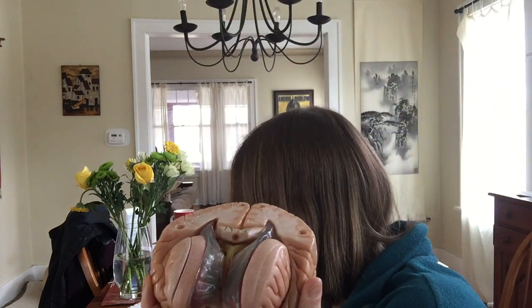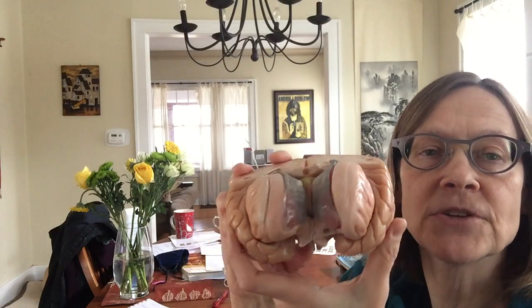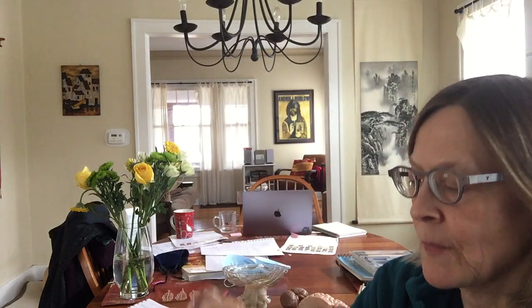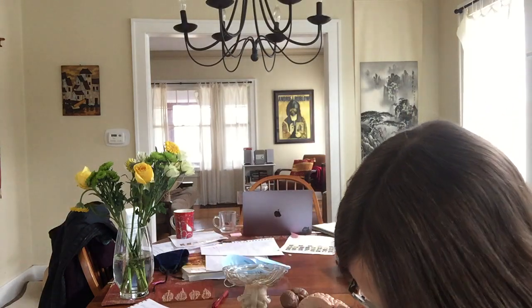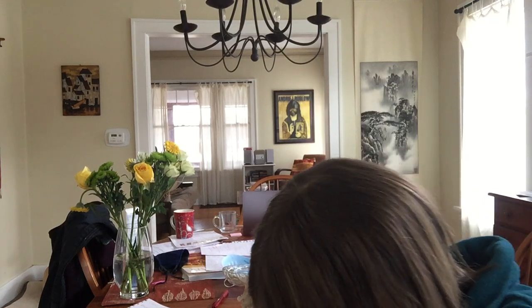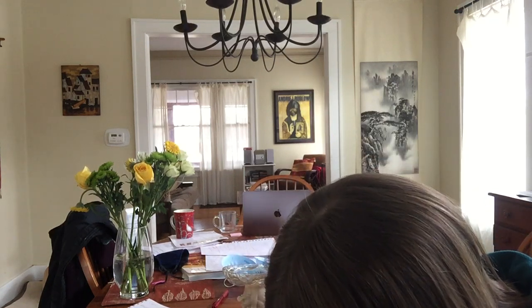All right. Next, the big structures we're going to look at are the ventricles, and you can kind of see them here. The first and second ventricles are right here. I'm going to take the whole structure out in a minute. These are usually called the lateral ventricles. One is 1 and one is 2. All right, I'll pull this brain in half here.